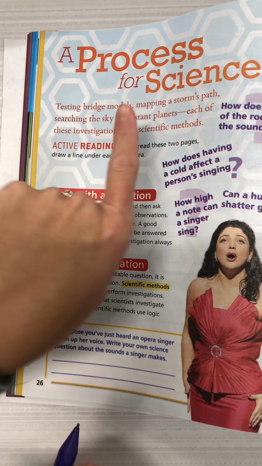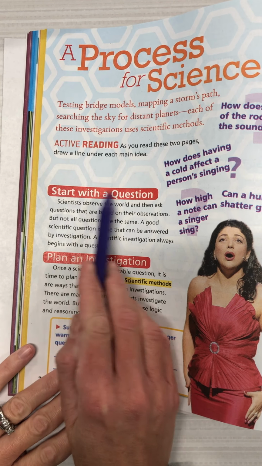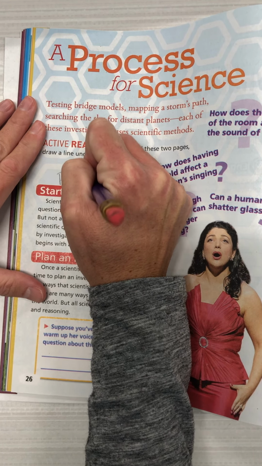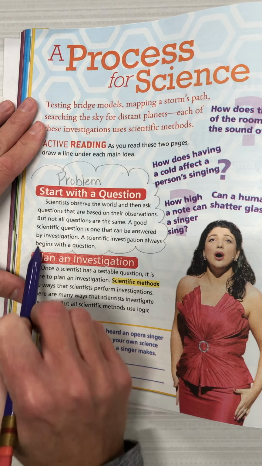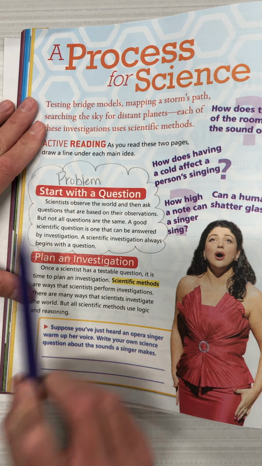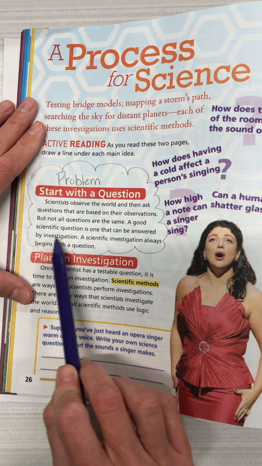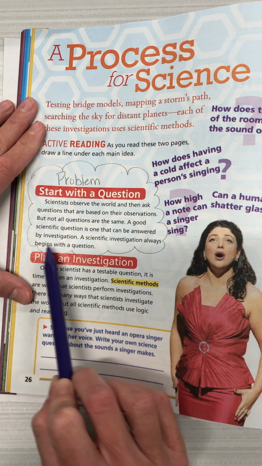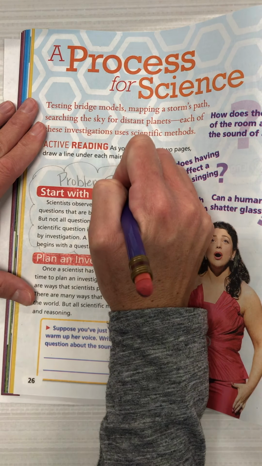So all these pages have to do with the steps to the scientific method, which if you look in your notebook, because I'm looking in my notebook right here, the first step is problem, for promptly. We are going to start with a problem or a question. So let's write problem here. And let's cloud this. Scientists observe the world and then ask questions that are based on their observations, but not all questions are the same. A good scientific question is one that can be answered by investigation. A scientific investigation always begins with a question. That can be known as your problem, and you'll state it as a question.